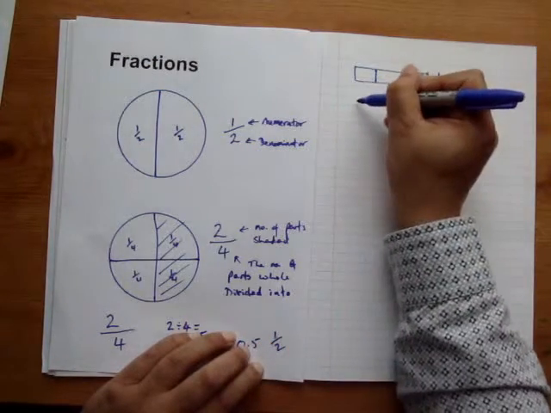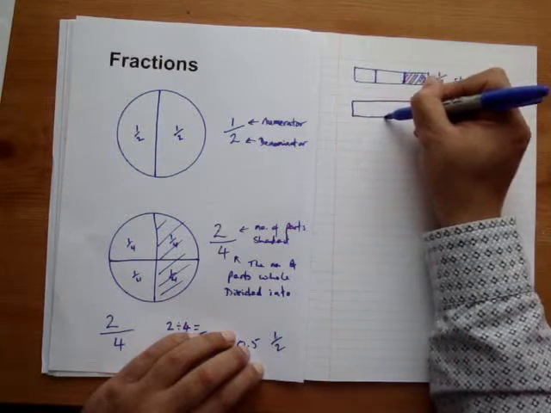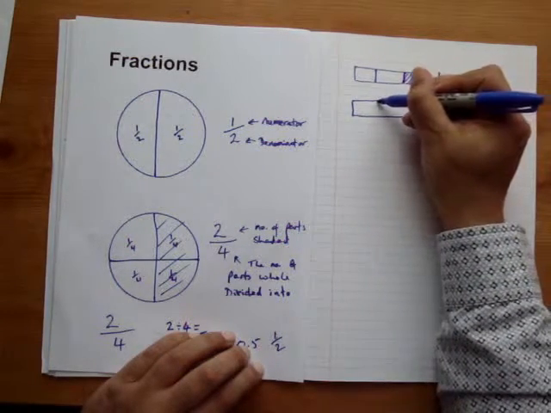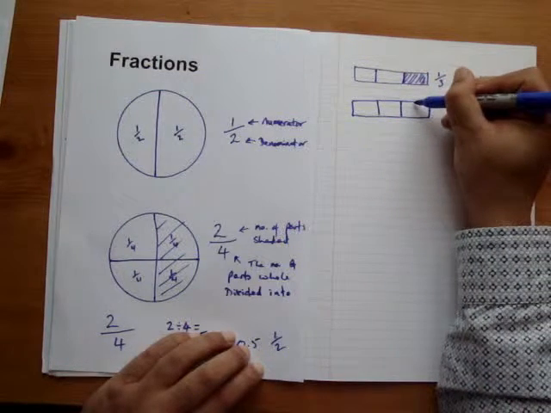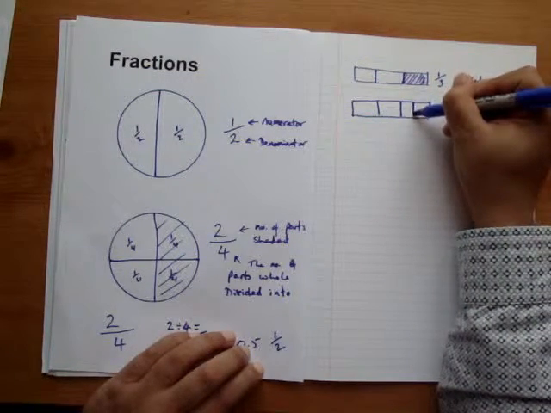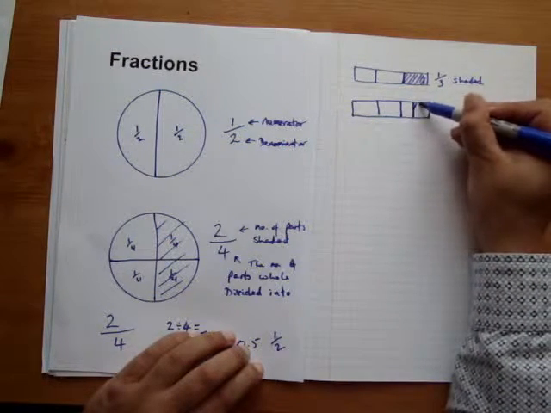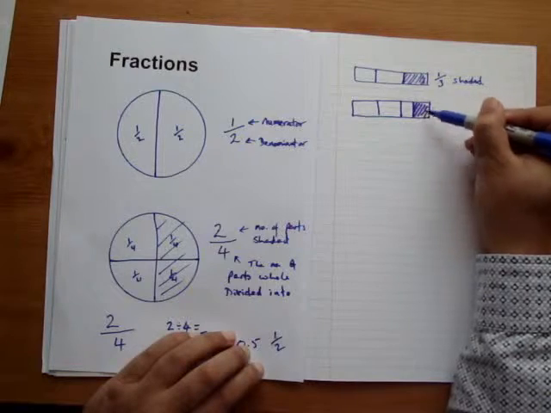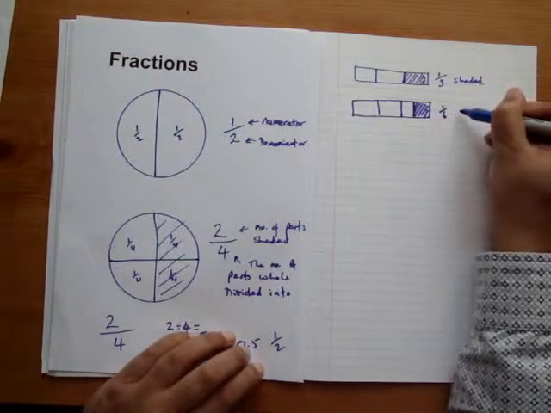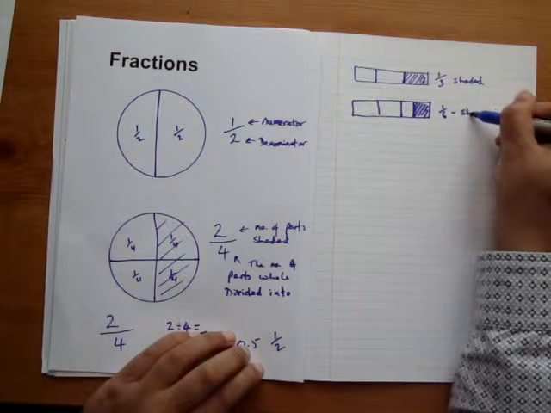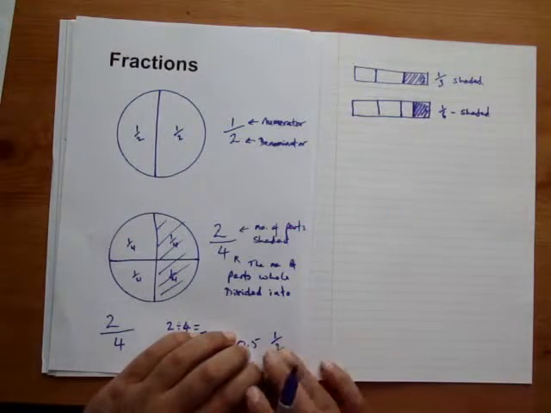Similarly, if I did that again, so that's the same rectangle, and I divided it into 3 again, so that was a third. If I divide the 1/3 into 2, that was the shaded part originally here, and then I shade a half of a third, that would be 1/6 shaded.